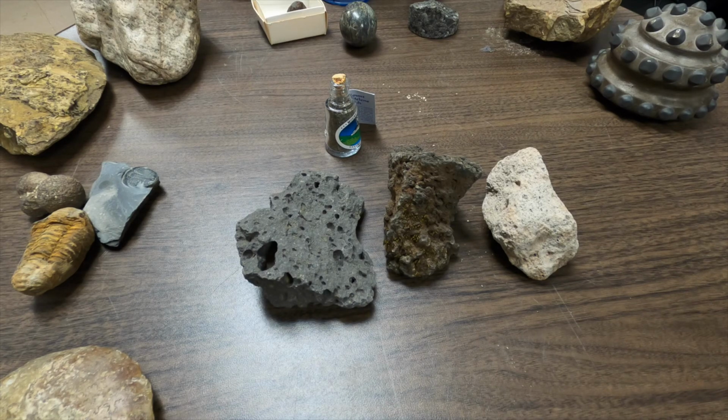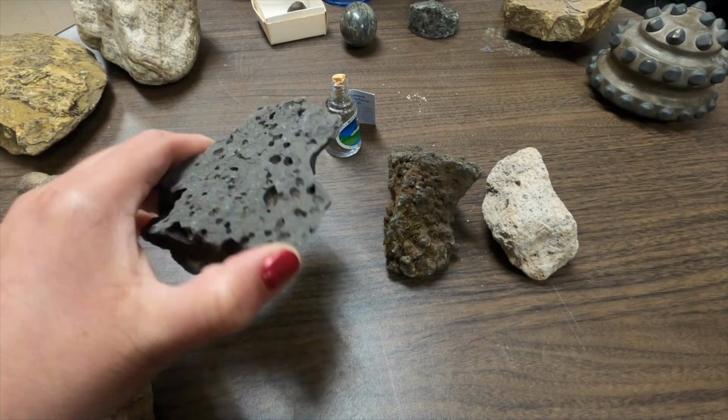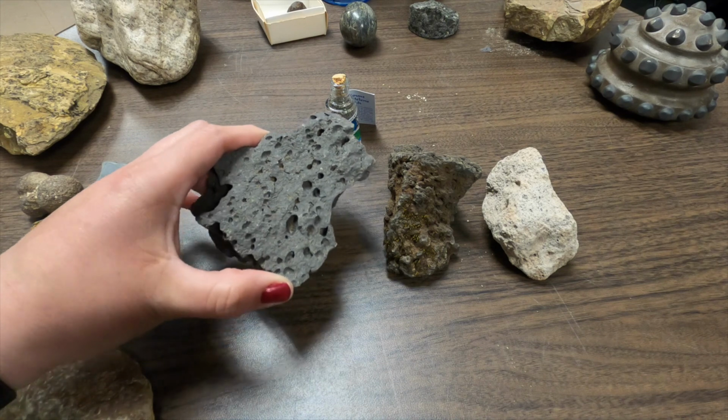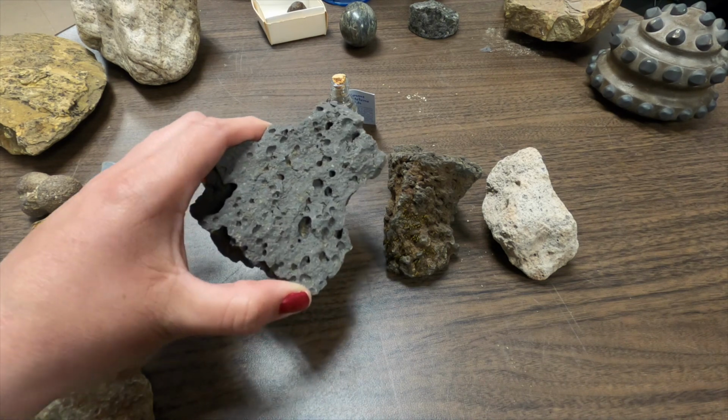The third type of rock that I want to show you is igneous. Igneous rocks are formed whenever magma or lava cools and turns into rock. This rock is from a place called Valley of the Fires.